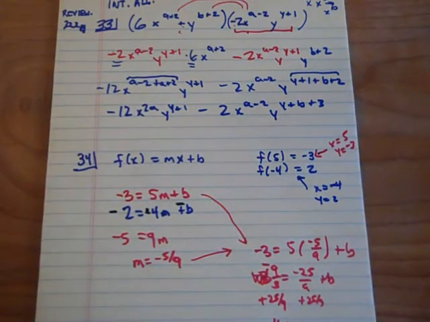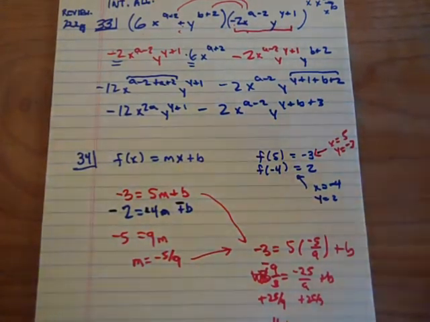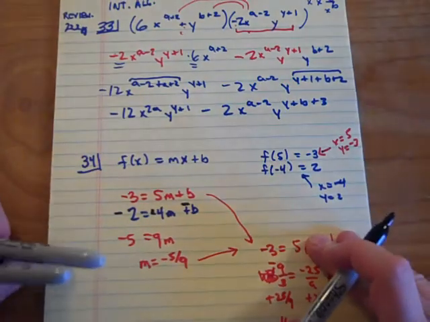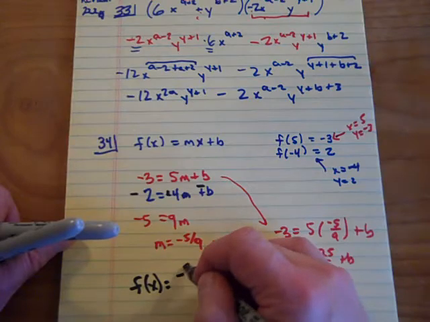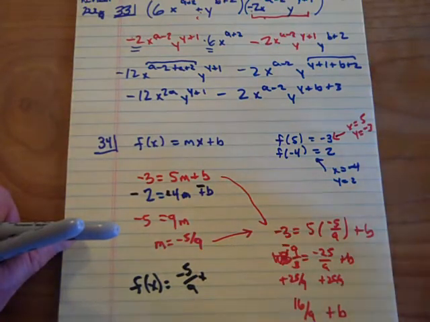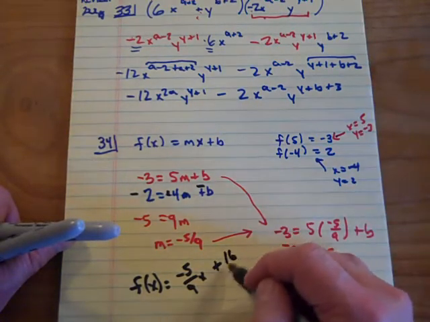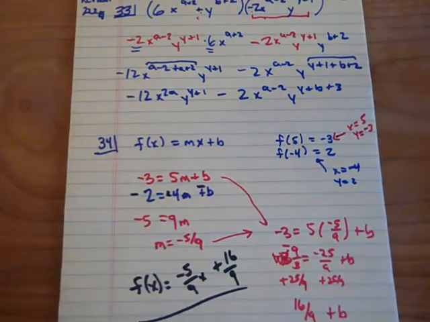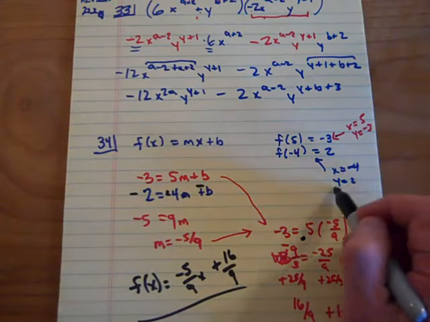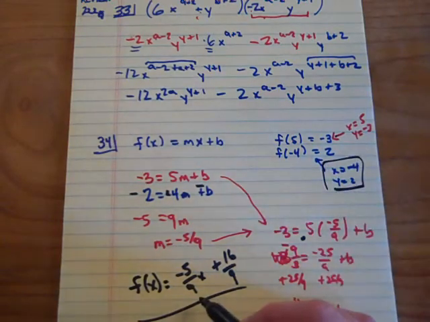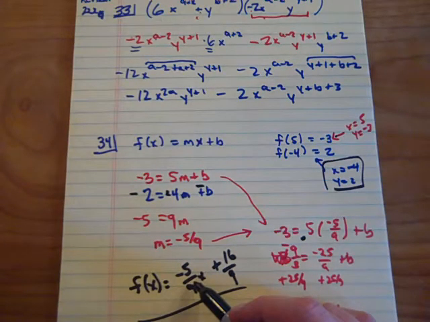So now you know the slope, you know the y-intercept. It's asking for the equation of the line. So for number 34, and I'm going to get a little room here, f of x is negative 5/9 x plus 16/9. And if you want to check it, since we used this point to find the thing, we can use our other point to check it. If you plug that in, negative 4 times negative 5 is 20.